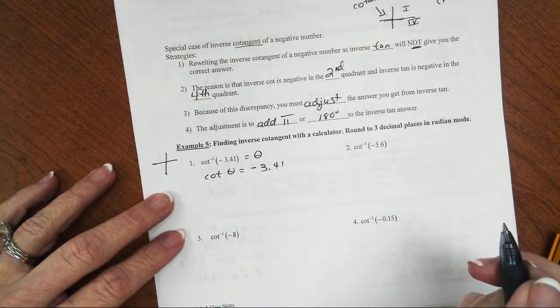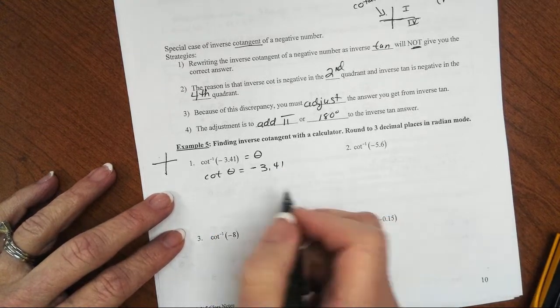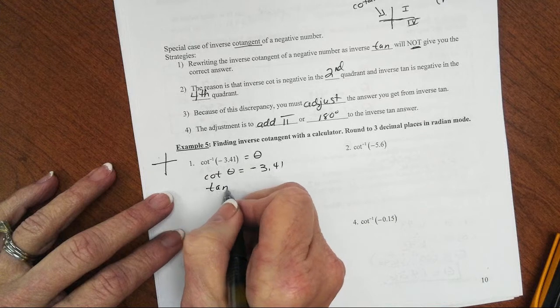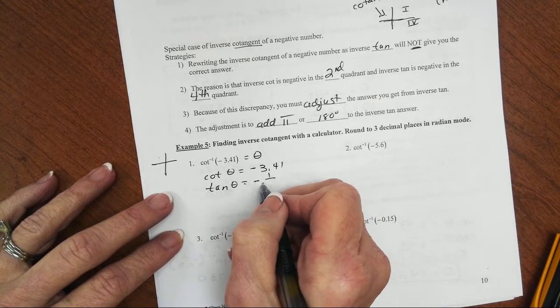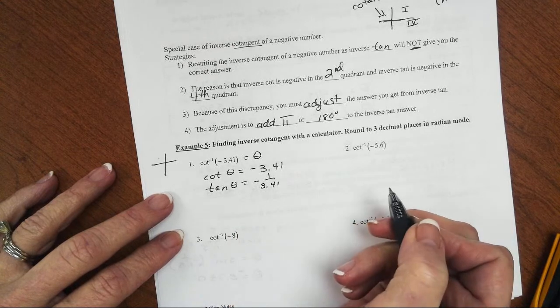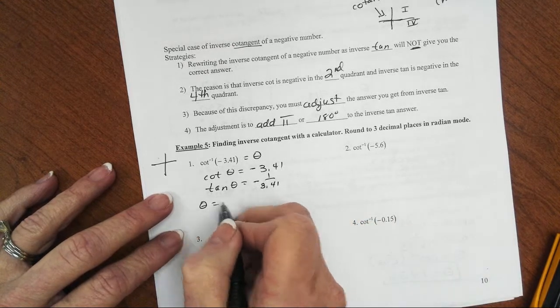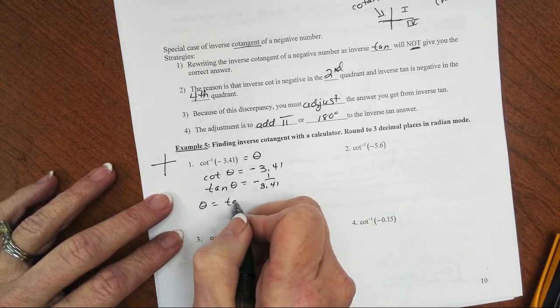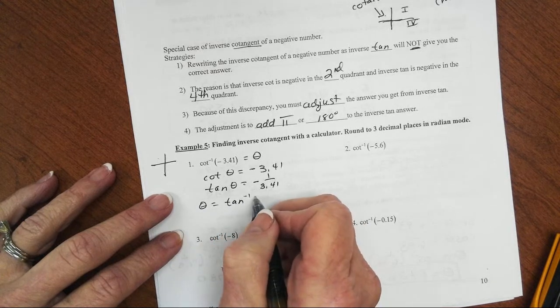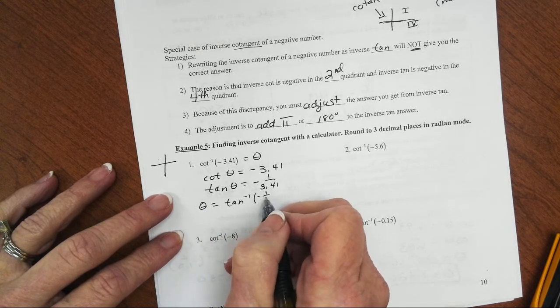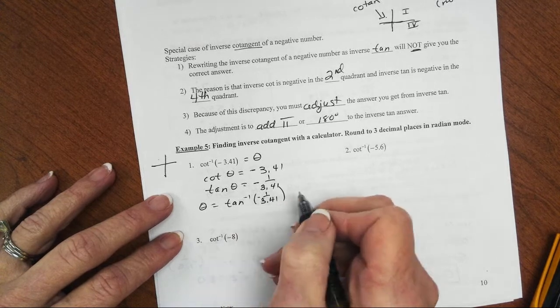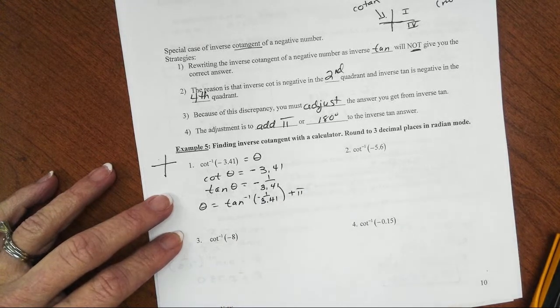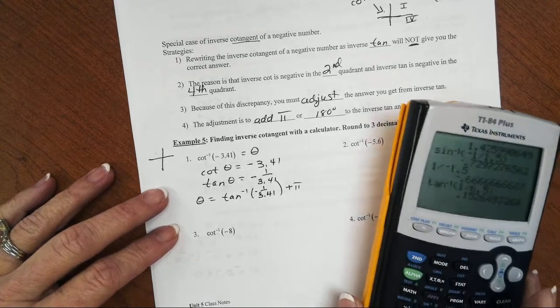When we rewrite that, the tan should equal 1 over that, so 1 over negative 3.41. And so theta should equal the angle whose tangent is negative 1 over 3.41, but that will give us a quadrant 4 angle. So we have to add pi to that, and when you do, you'll get the proper answer.